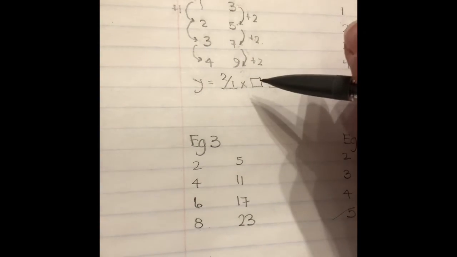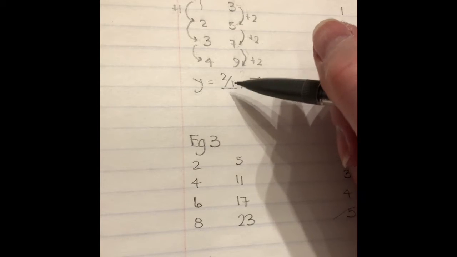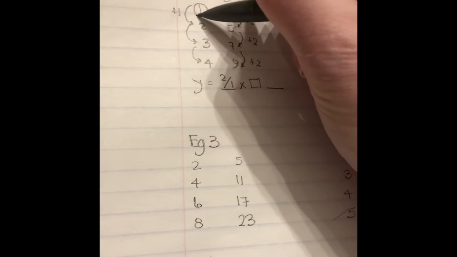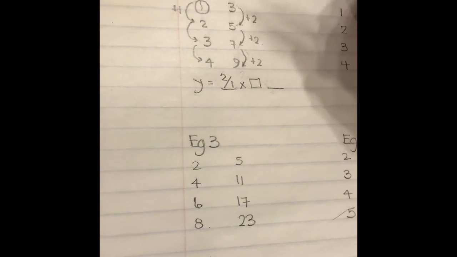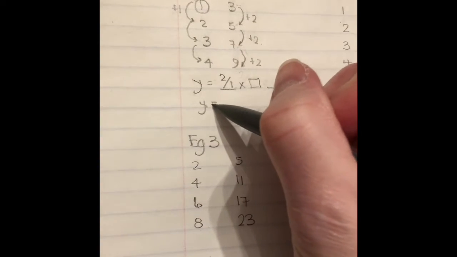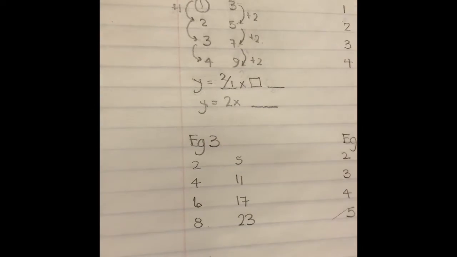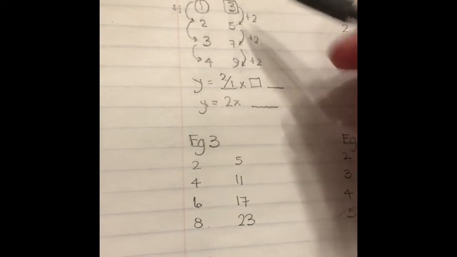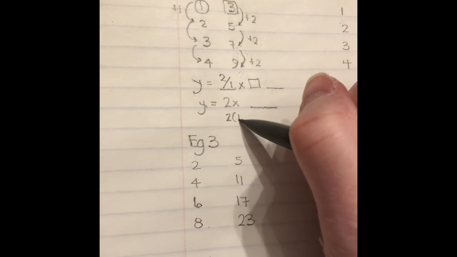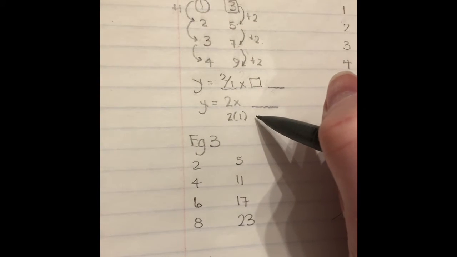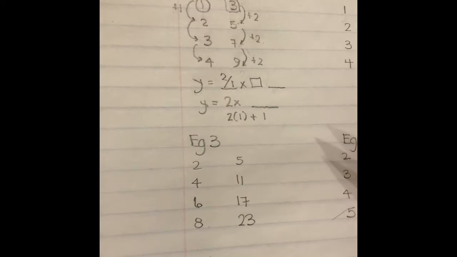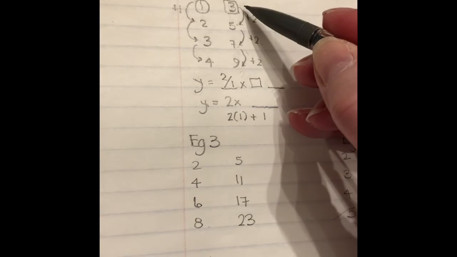And then you're just going to take a look. Once you know this part, start with whatever your first value is, and put it into your equation. So you're thinking y equals 2x, and then I know I'm going to need to do something to get to 3 in the end. So 2 times 1 would give me 2. If I added 1, I would get 3, which is what I'm looking for.